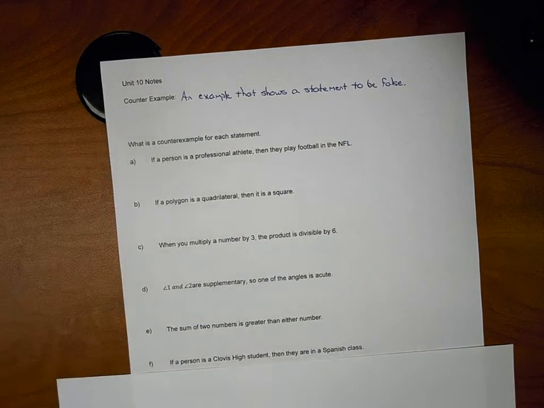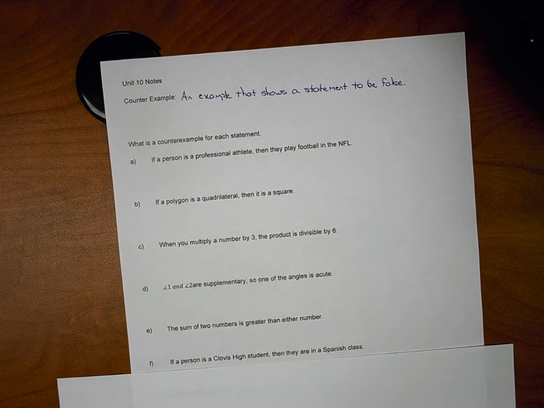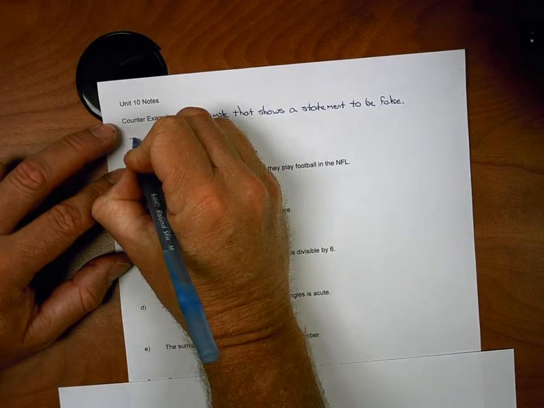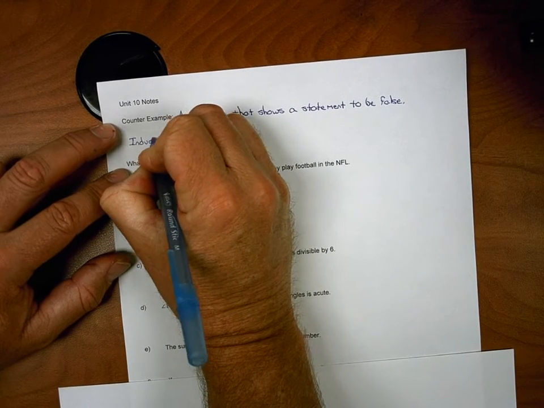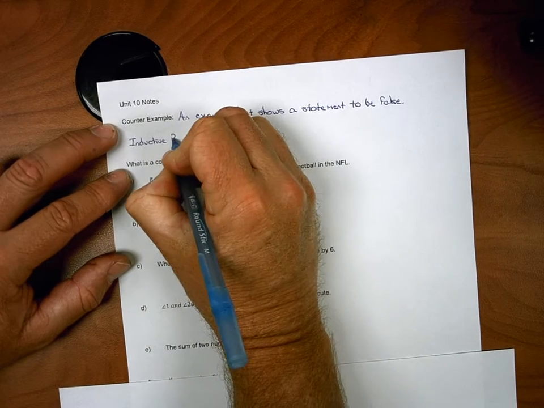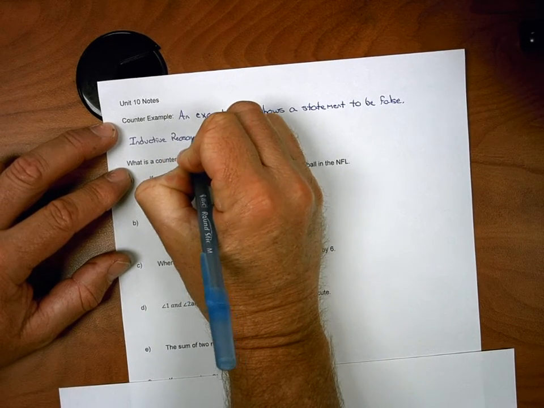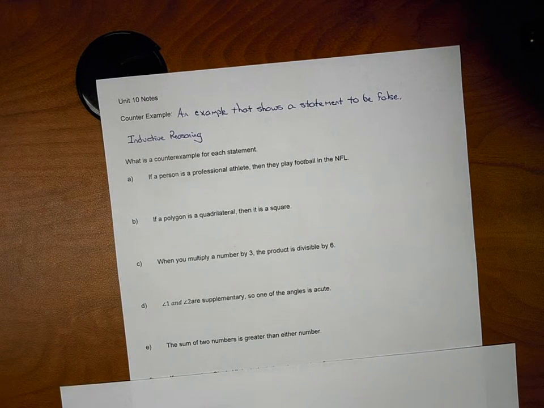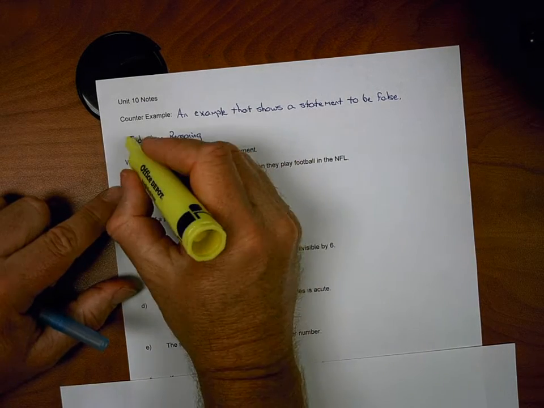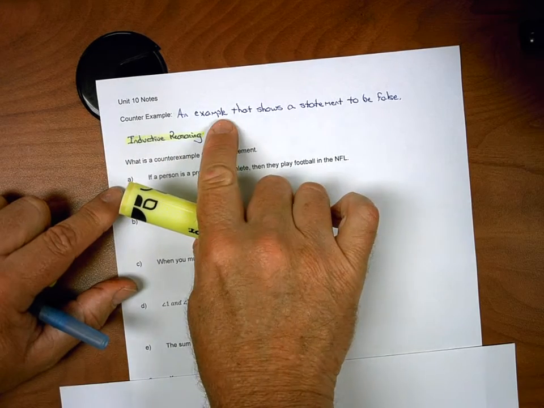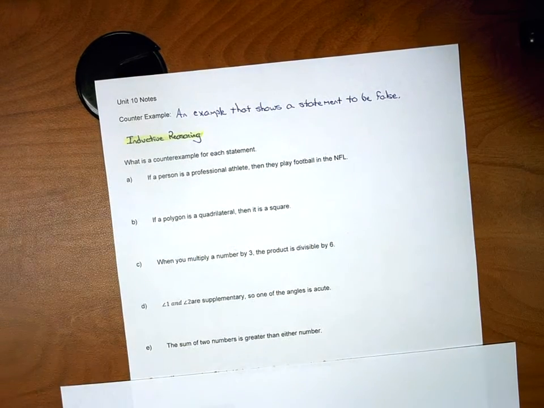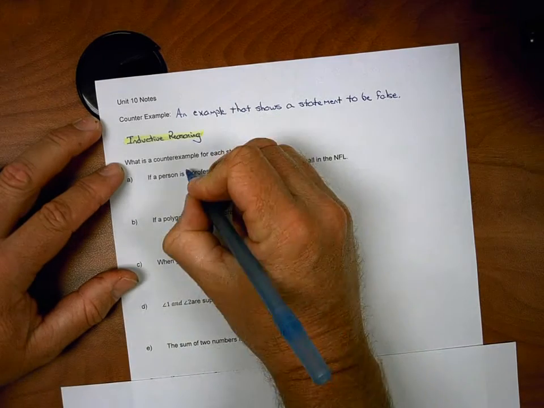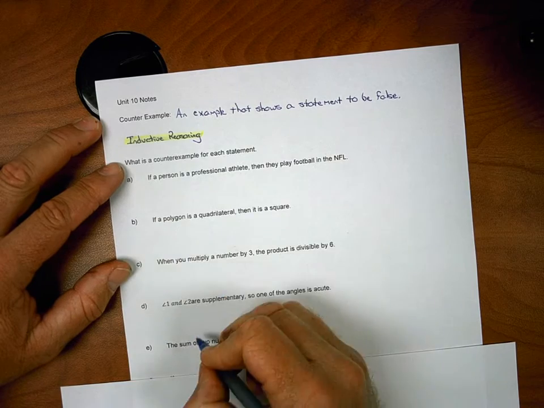Okay? So what we're going to be working on today is using what we call inductive reasoning. You're going to hear me mention this word, inductive reasoning. What that means is that we're going to be using basic reasoning skills, a basic thought process, and we're going to be coming up with an example. That means one example that shows a statement to be false. So let's just do one really simply up here in our notes. Then we'll do letters A through E.